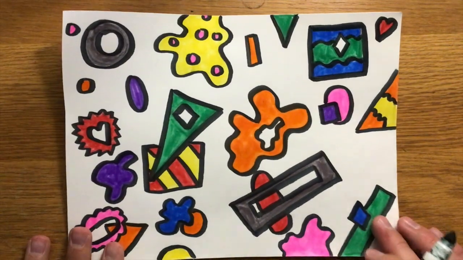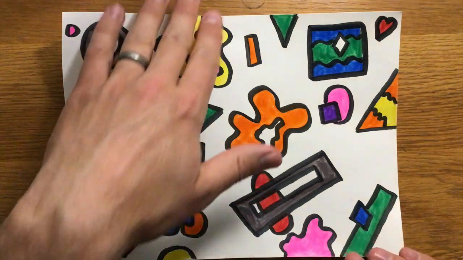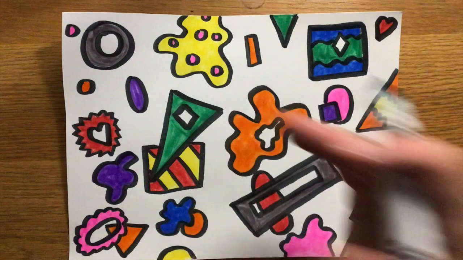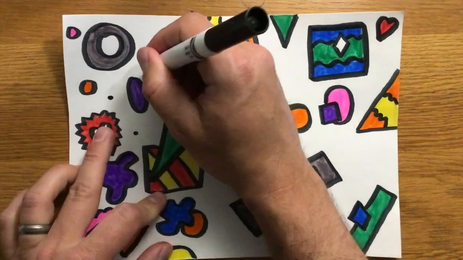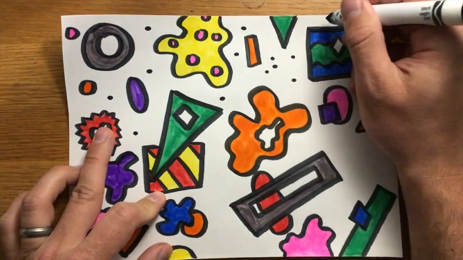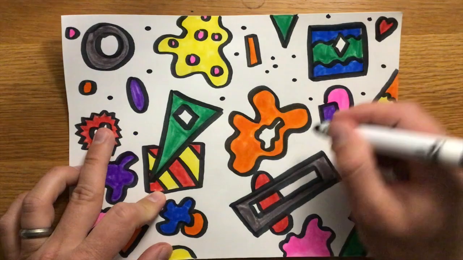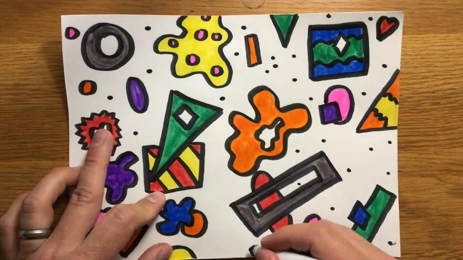And so then what I'm left with is this playful composition of different shapes that are moving around my paper. Some are going off the paper, some are overlapping others, some have windows where you can see shapes through it. Maybe I'm just going to add some polka dots in here to fill in some more of this negative space with my black, give it more of that animated, cartoony feel.